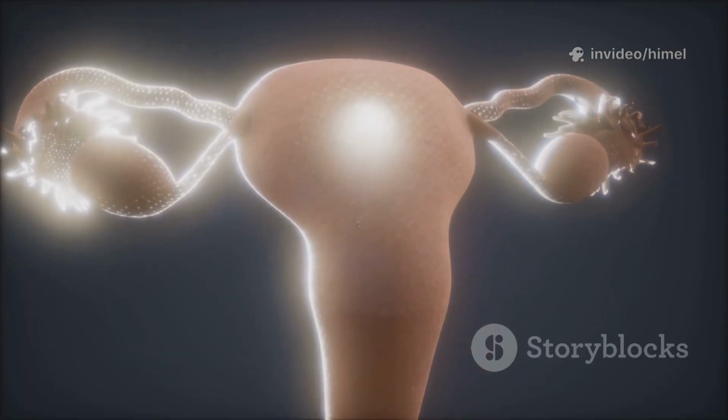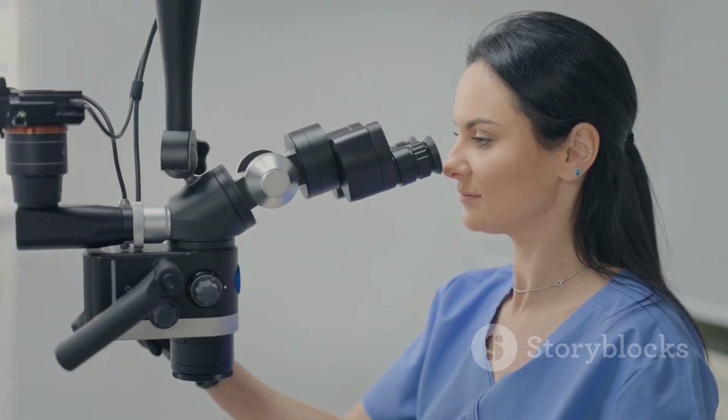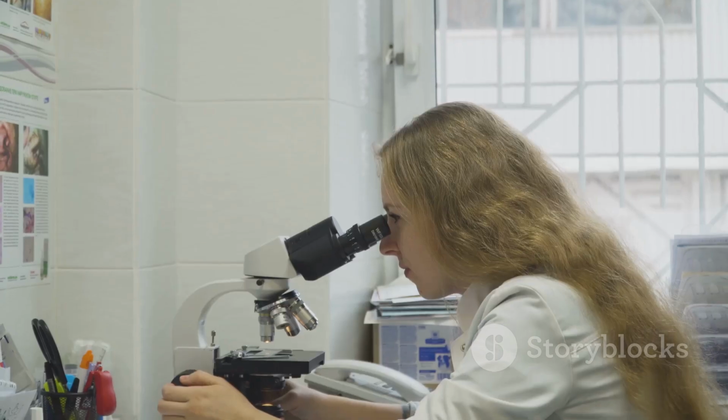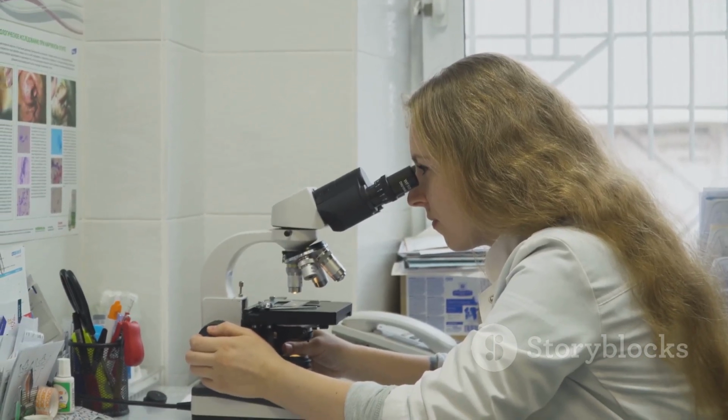This overview provides a foundation for understanding the anatomy and histology of the female reproductive system. For further details, refer to specimen slides and additional resources.